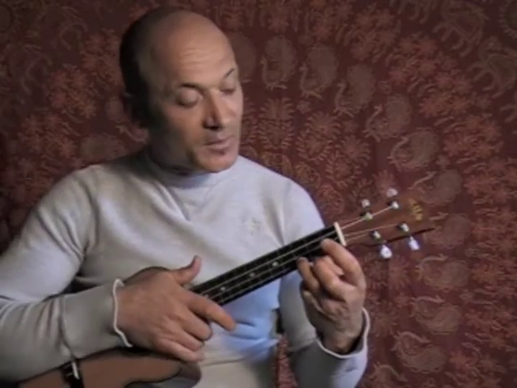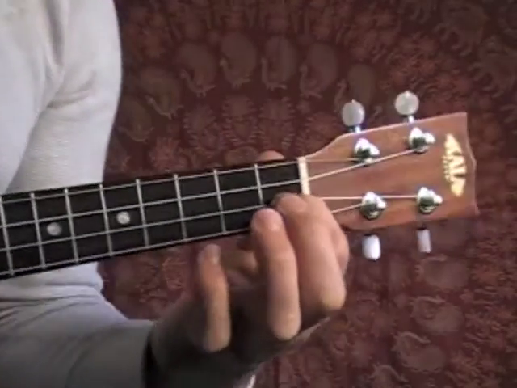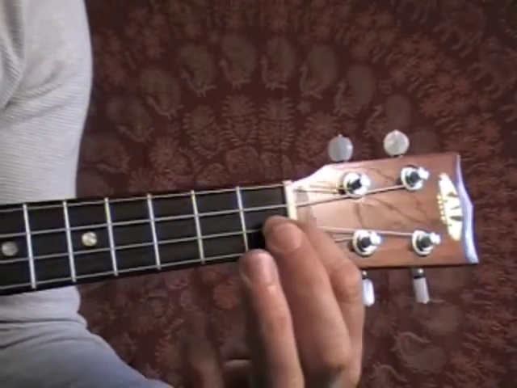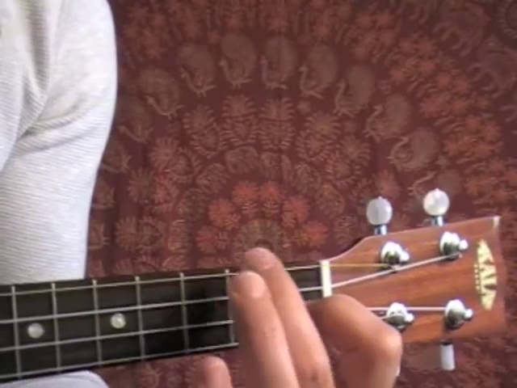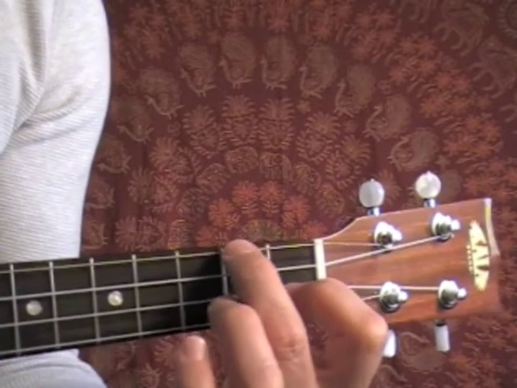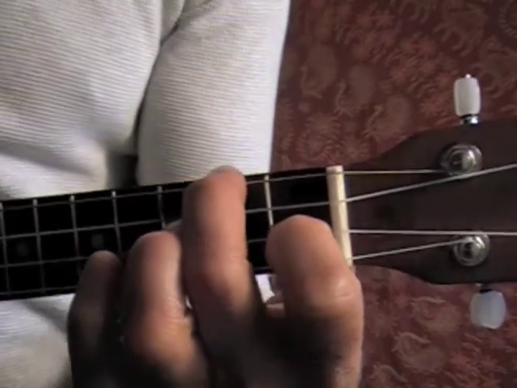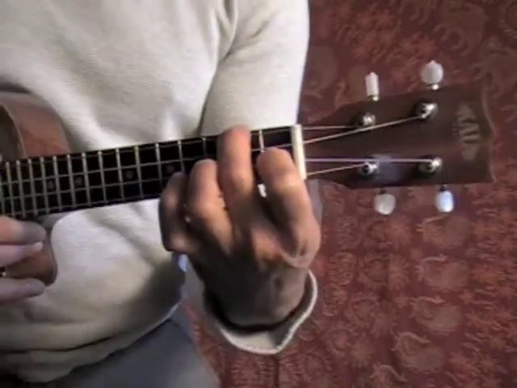Now, let's learn the next chord. Let's learn an F chord. What we're going to do is number 1 finger on the E string. I'm going to come up so you can see. First finger on the E string, 2nd string up, 1st fret. Number 2 finger, the middle finger, on the G string, 2nd fret. So it looks like that. We're not using our ring finger. Okay, this is the F chord.